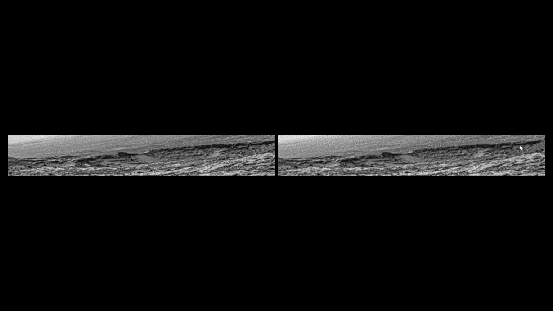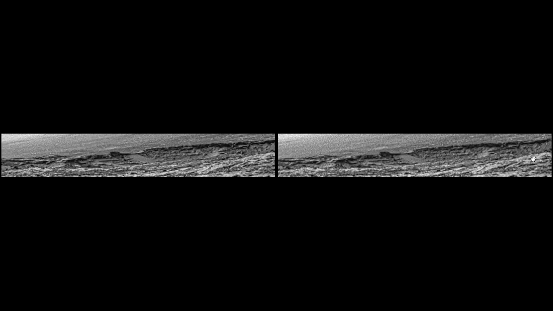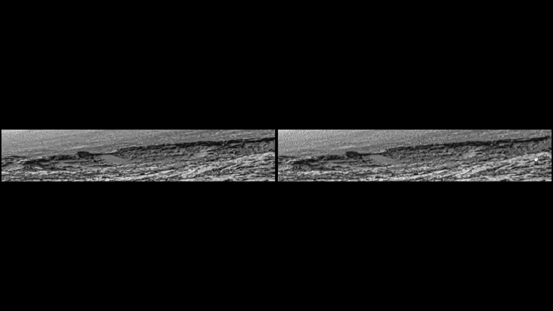Now, if you look at this image here, you can see that the light is hitting the top of these structures here. But if we look at the back here, there's no light hitting that. It's dark.